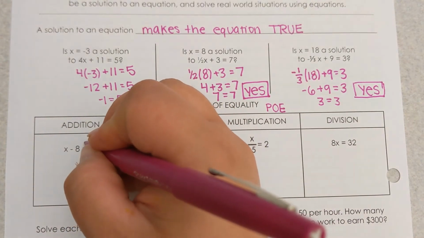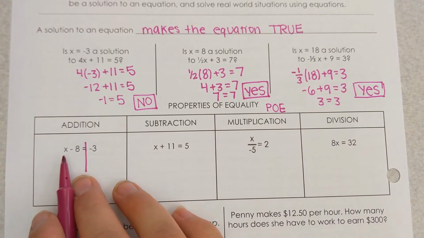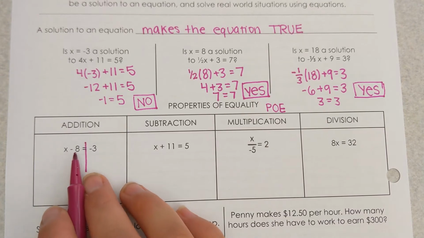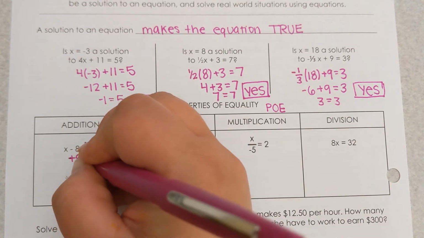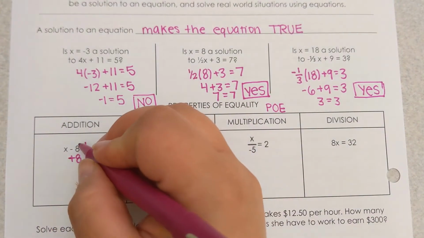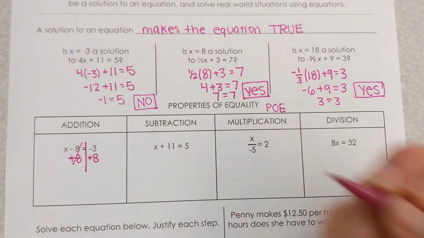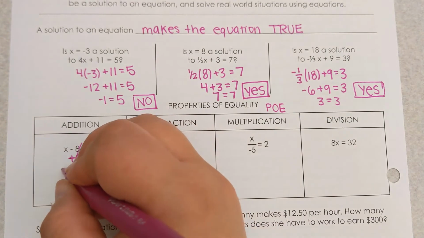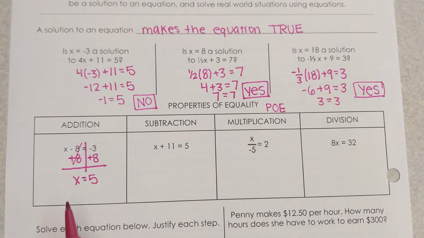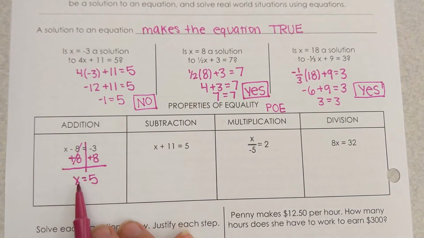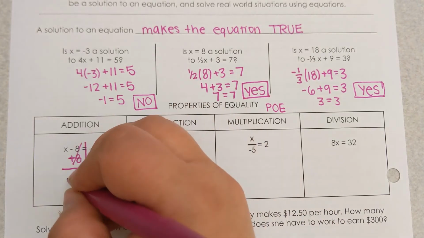And what I'm going to do is draw a line down the middle of the equal sign. And I want x to be the only thing left over here. So I have to get rid of this minus 8, meaning I need to do the opposite of minus 8, which is plus 8. And what that allows me to do is cancel those out. But I also have to add the 8 to the other side as well, like that. And negative 3 plus 8 is 5. The 8's are gone. The x is the only thing left. Negative 3 plus 8 is 5, so x equals 5.